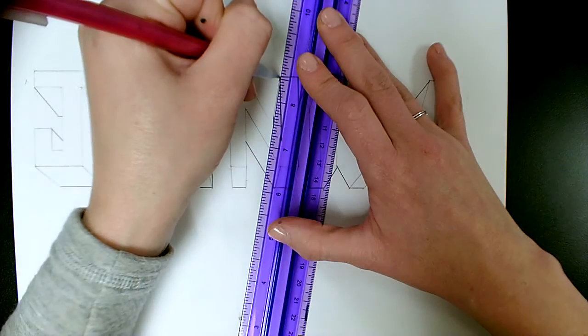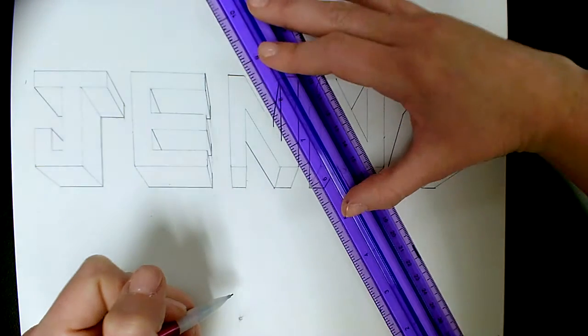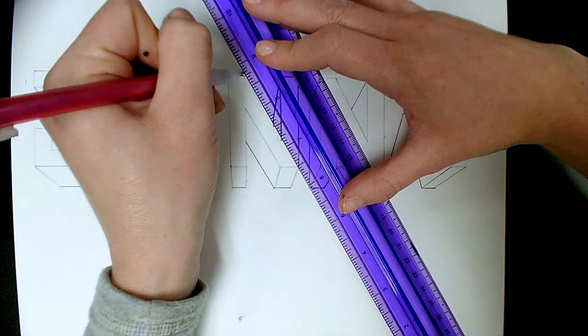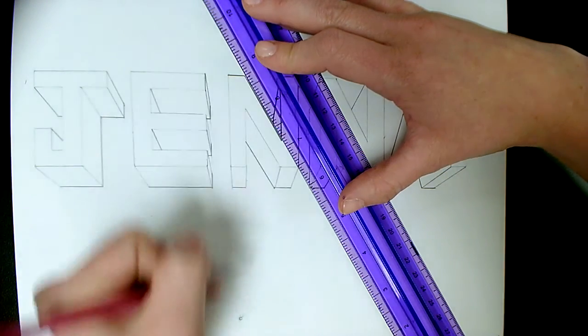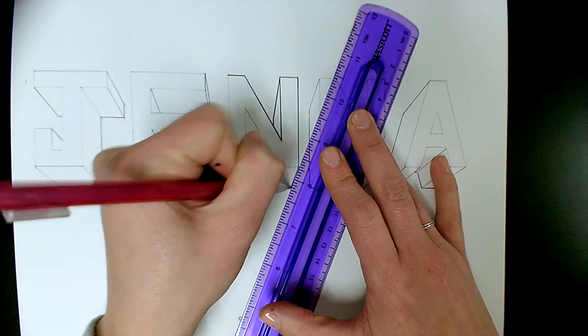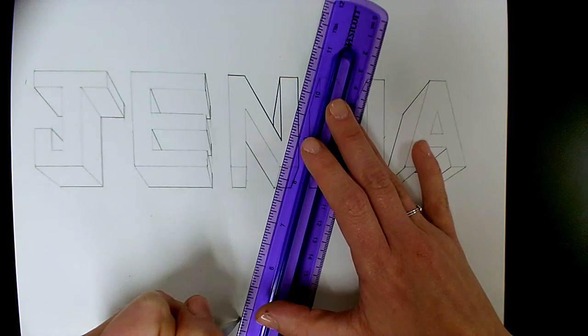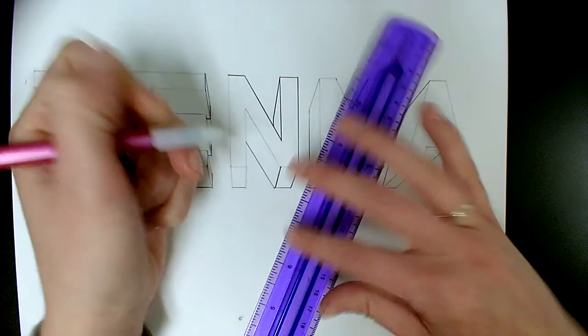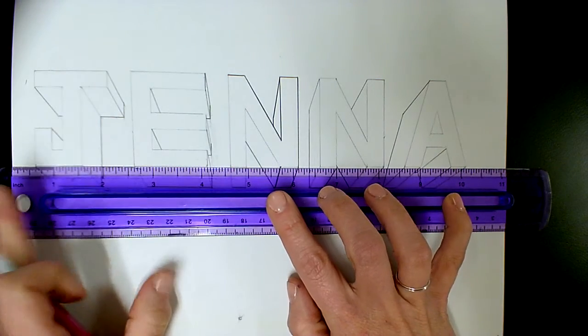But just go right back in with your ruler, and you can already see the difference that makes in the quality. I like to draw light until I know it's right. If you press that hard and go that dark right when you first start, you'll never get the extra lines erased.